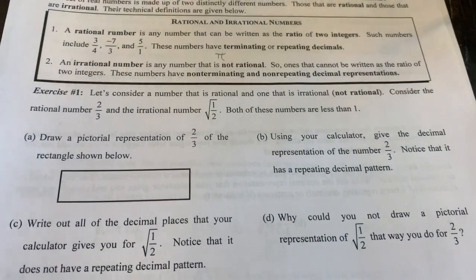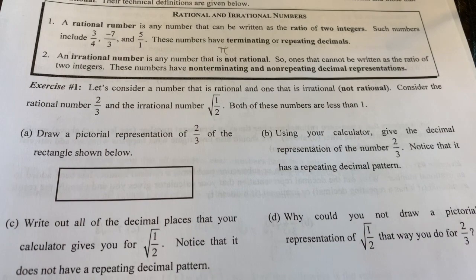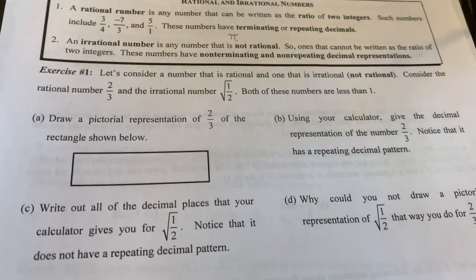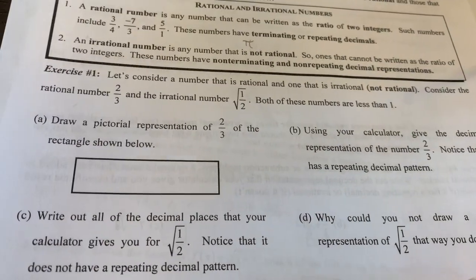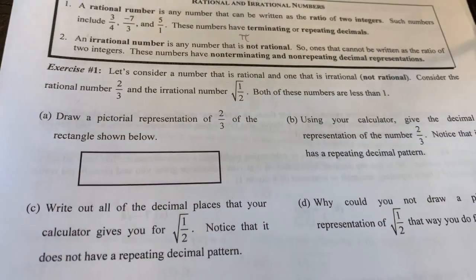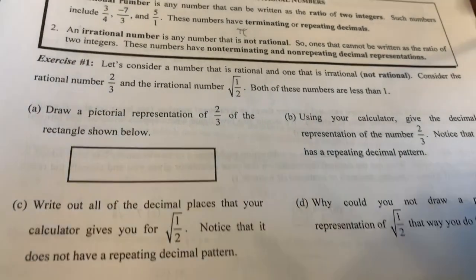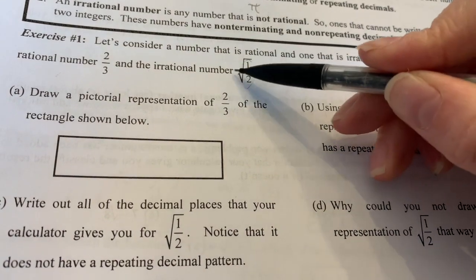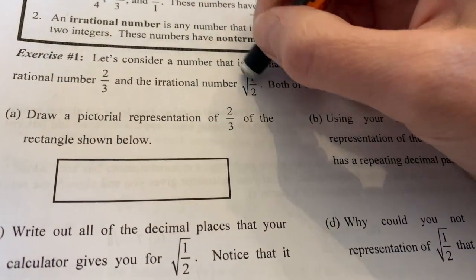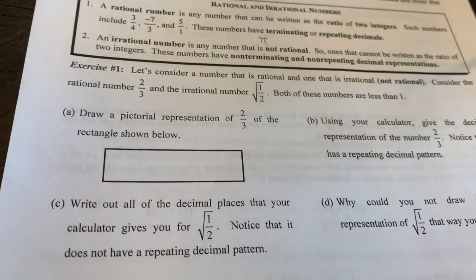So let's take a look at exercise 1. Let's consider a number that's rational and one that's irrational, which means not rational. Consider the rational number 2/3 and the irrational number the square root of 1/2. Both of these numbers are less than 1. And keep in mind, just because 1/2 is rational does not mean that the square root of 1/2 is rational. First we're going to draw a pictorial representation of 2/3 on the rectangle here.